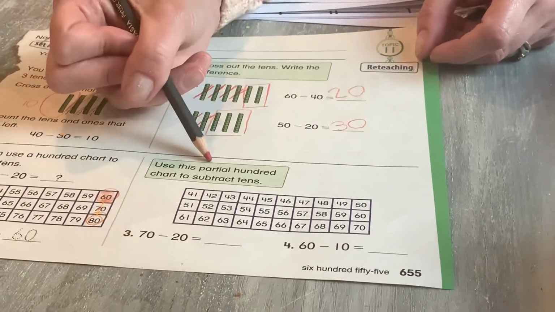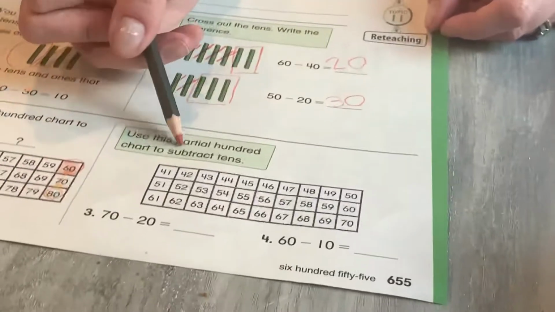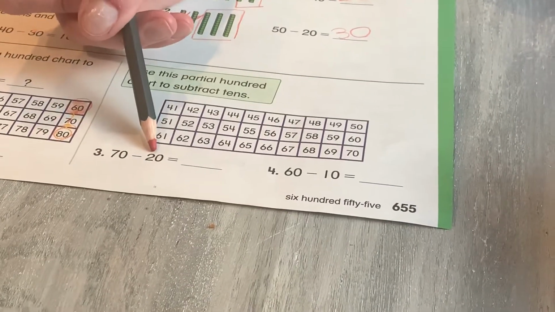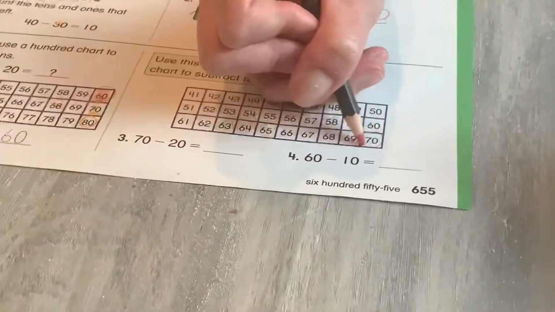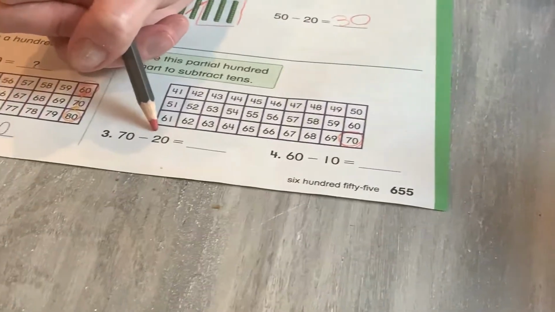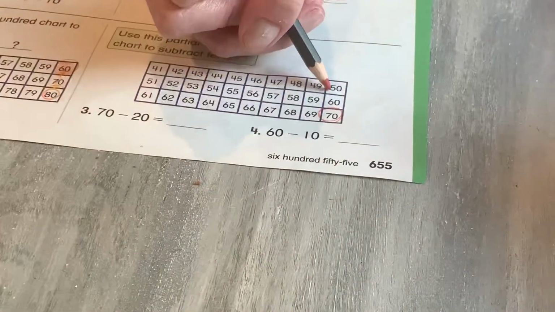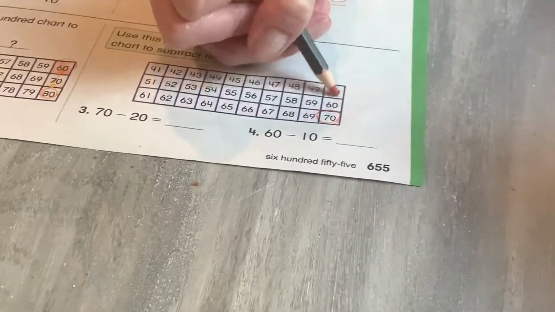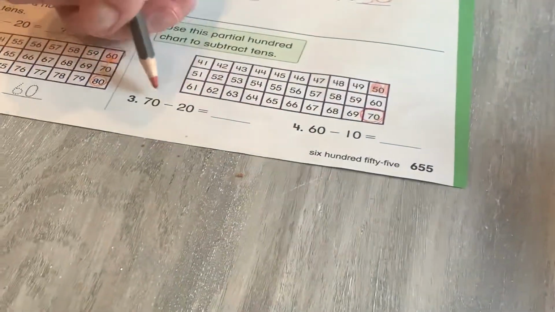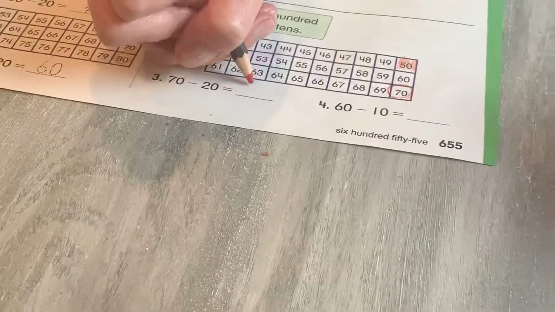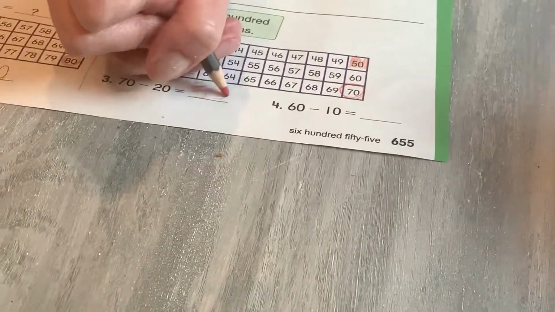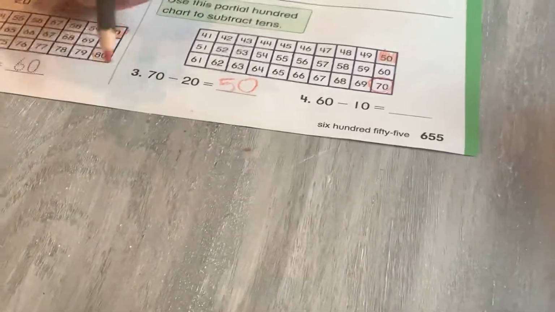This is a partial hundreds chart to subtract the tens. So I have 70 minus 20. I'm going to find my 70, and if it's 20, that's 2 tens. So I go up 1, I go up 2, and I should end up at 50. So 70 minus 20 equals 50. Now remember, on the test, the Show What You Know, you use whichever way works best for you.